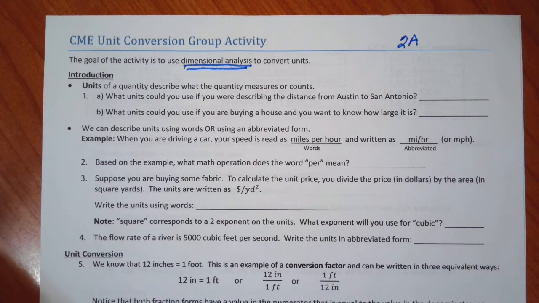So just like when we were doing the fraction practice, if I had it in gallons but I wanted to know how many pints. And you probably heard the term dimensional analysis in your high school science classes. It sounds really, really difficult, and it's really not. Okay, so the first thing we want to talk about are units.